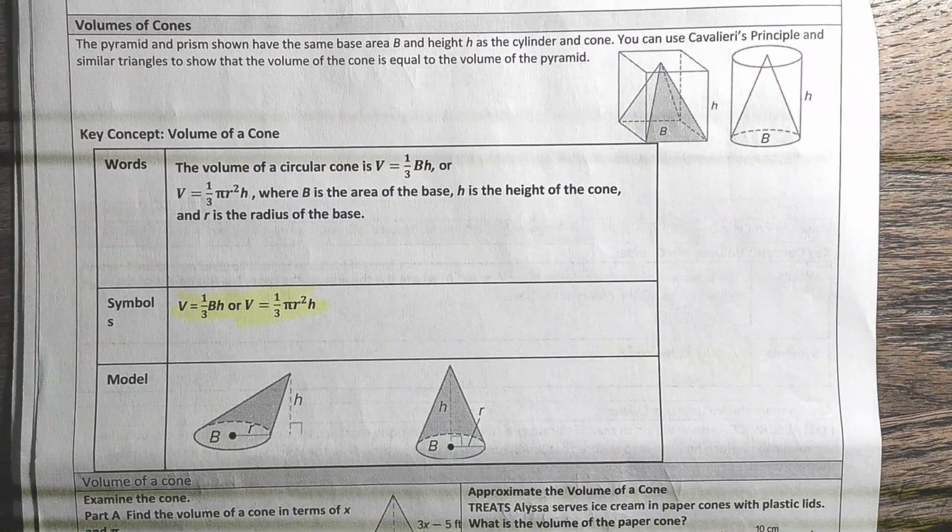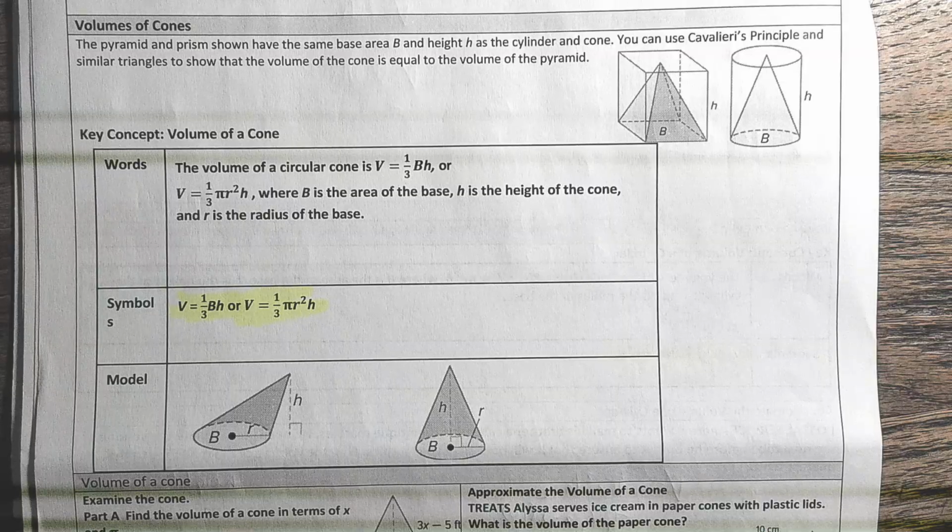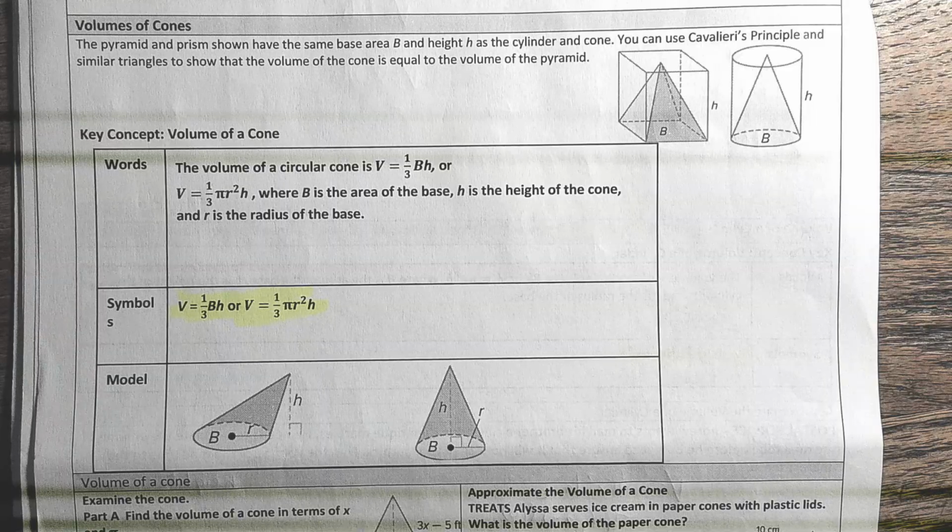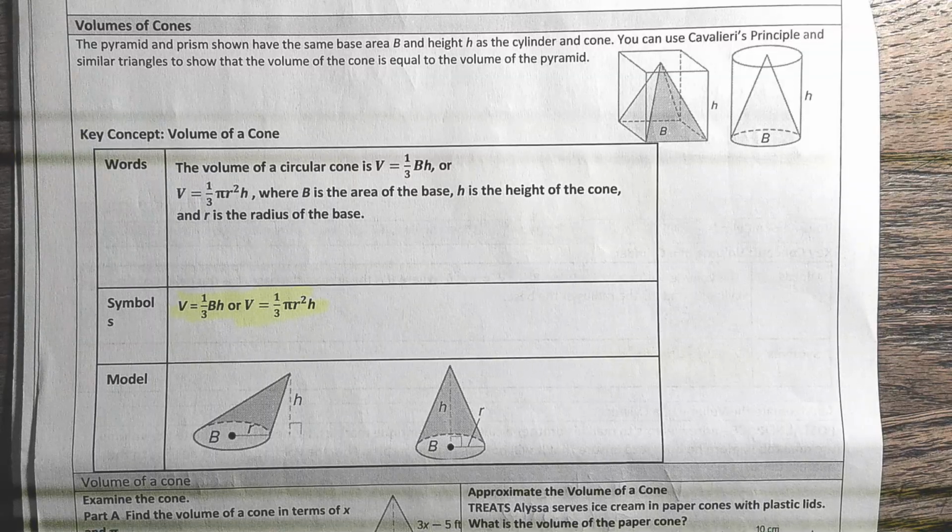So again, Cavalieri's principle, you can take a pyramid and a prism. They're shown to have the same volume because they have the same base area, B, and the same height. Anyway, so the volume of a cone.